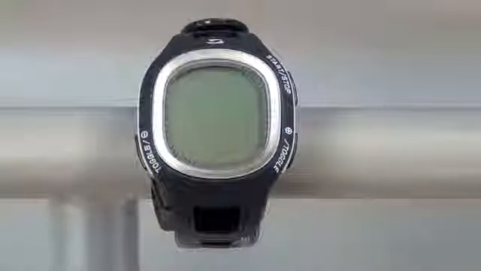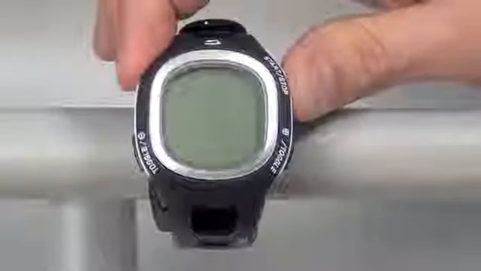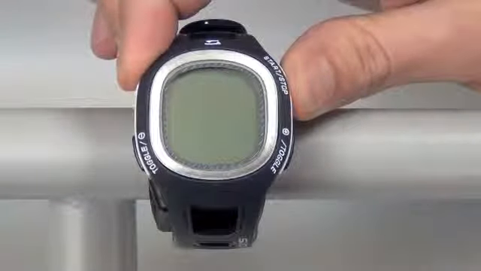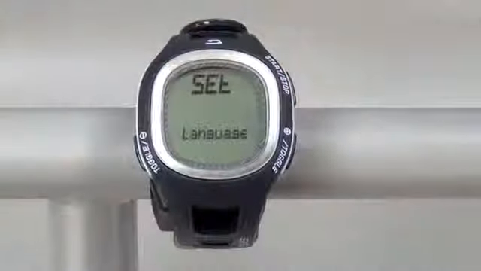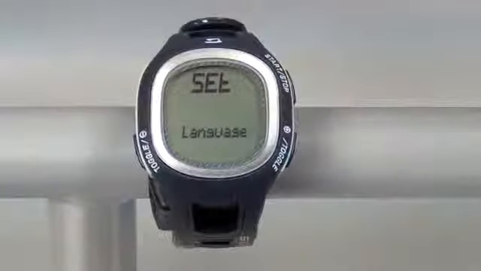When you receive your PC 1011, it will be in a deep sleep mode. To wake it from this, push and hold your Start/Stop button or your top right-hand button for 5 seconds. It's now in the settings screen. After it wakes up from sleep, you are now in the settings screen.